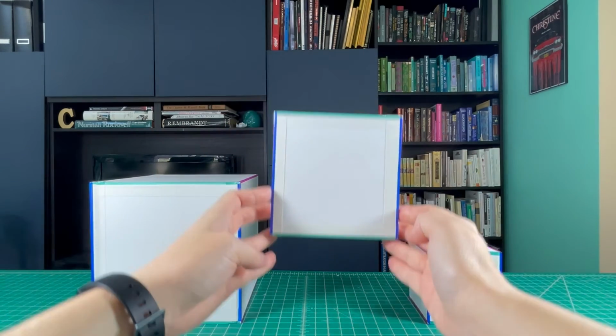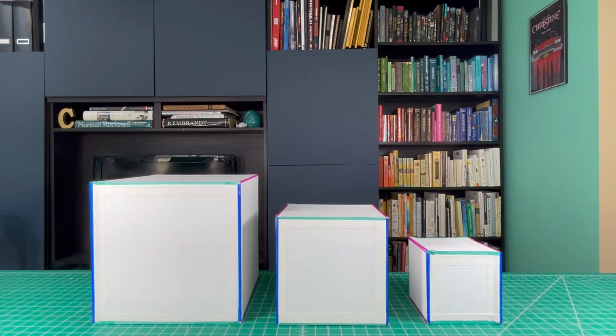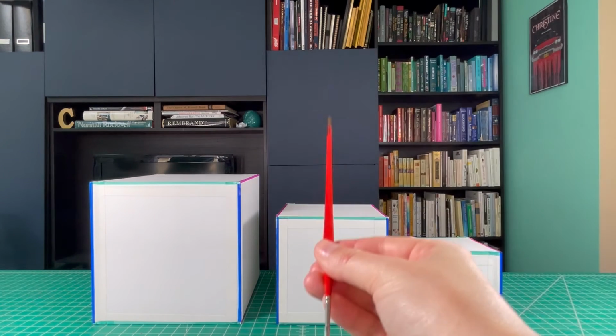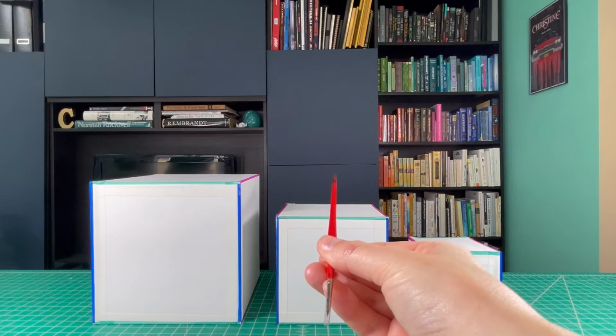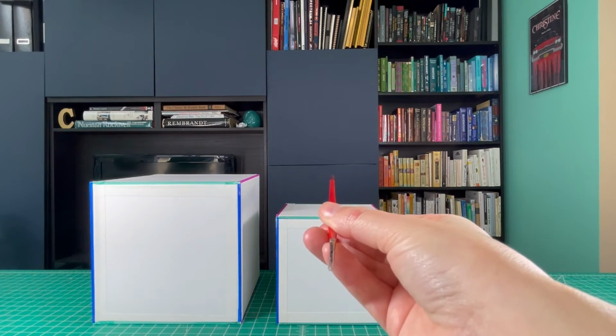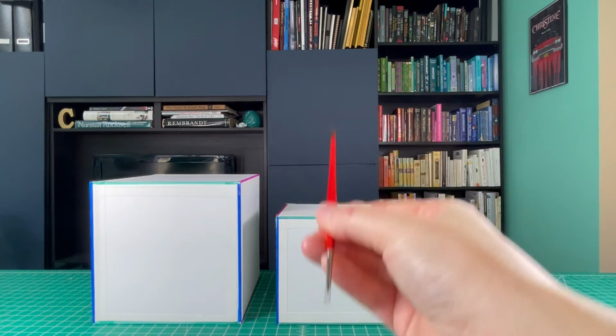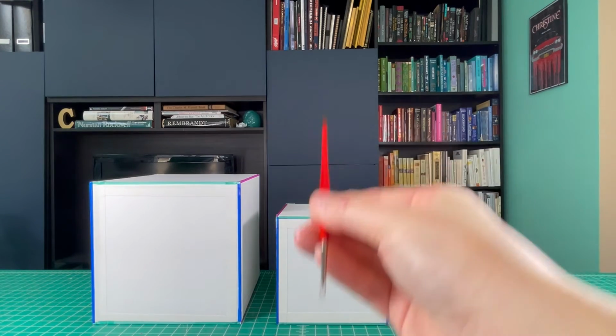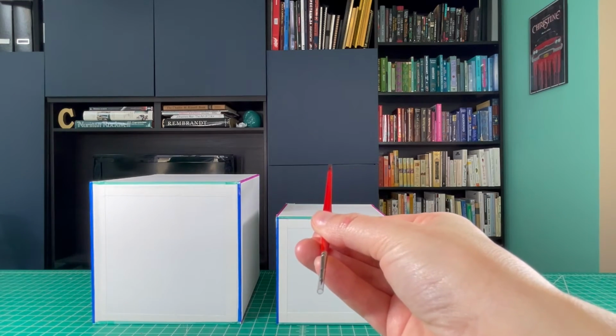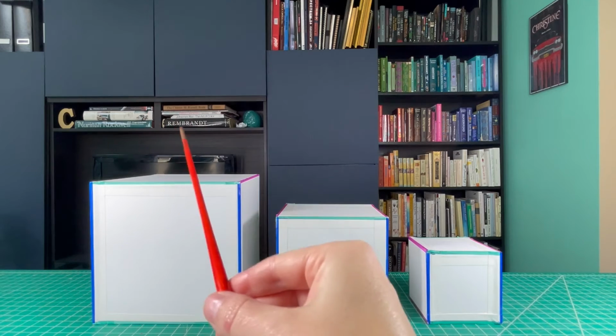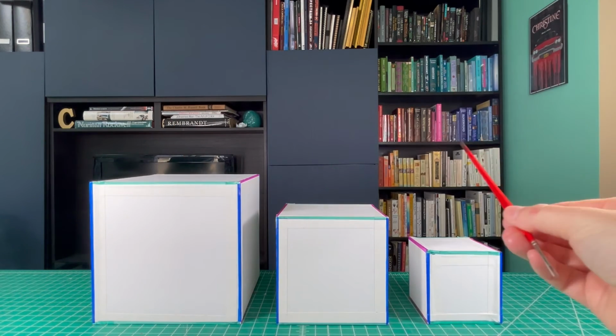Now, what if I moved the cubes to the left or right? Remember when I talked about line of sight? That is where you are looking. And the center of the line of sight is essentially the point directly in front of you. This point in the center here is what we call our line of sight. So anything off to the left is to the left of line of sight, and anything off to the right is to the right of the line of sight.